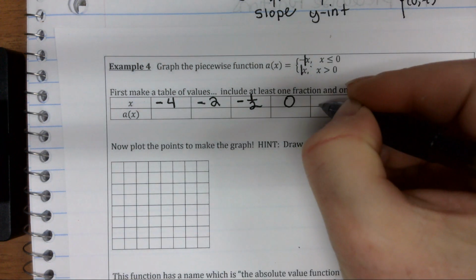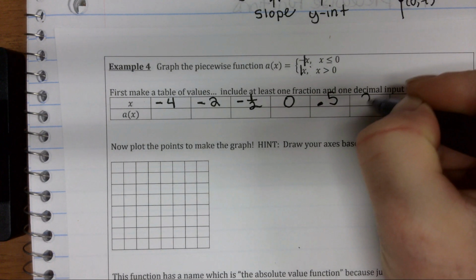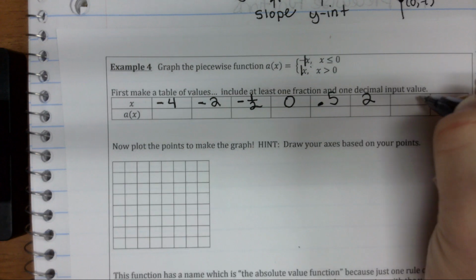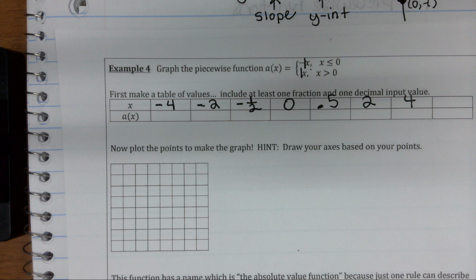What's a decimal way to write 1/2? 0.5, and then I'm going to do +2, +4, and that's all I'm going to do. That will make it symmetrical. Okay.